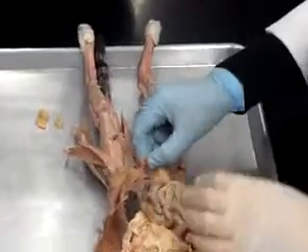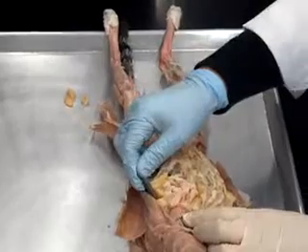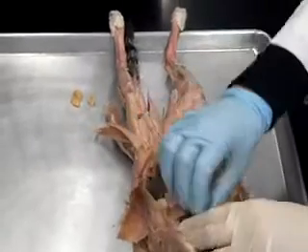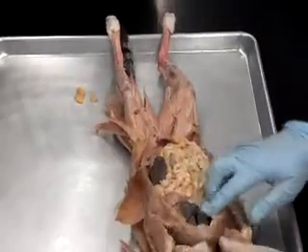This is the urinary bladder. We are going to do the respiratory system. This is the spleen. Everyone knows what the spleen is for, right? We did the immune system. Very important in the immune system.